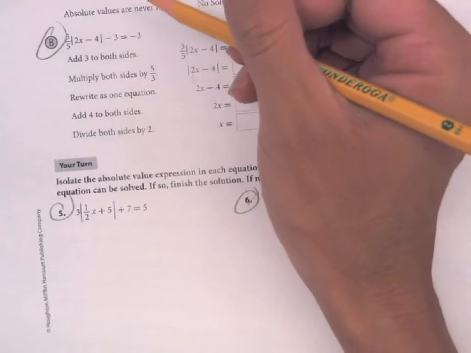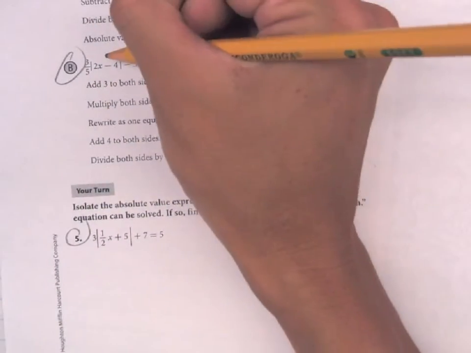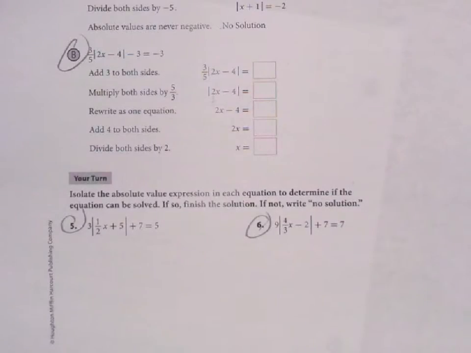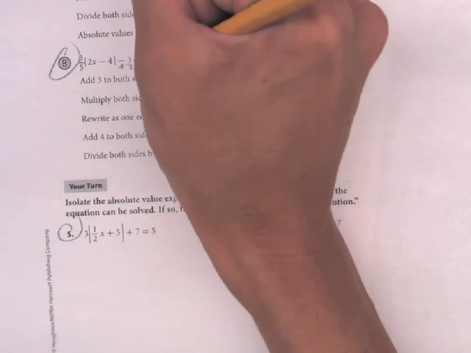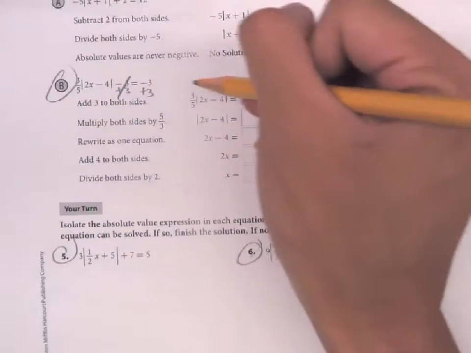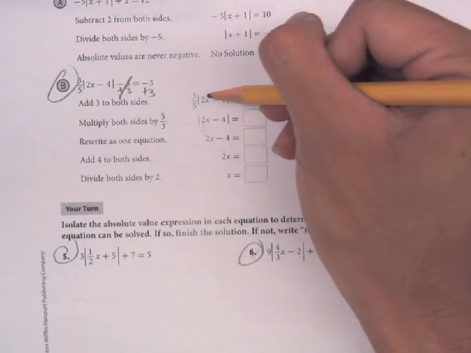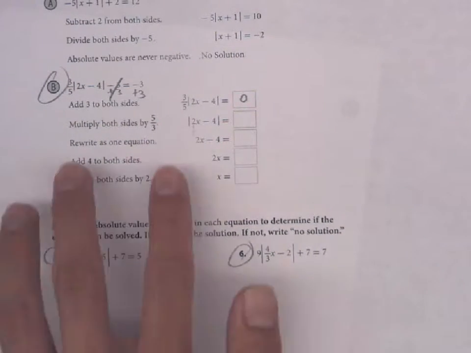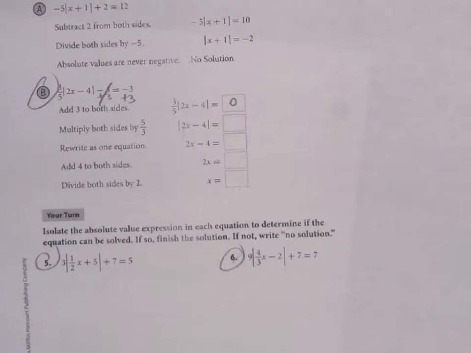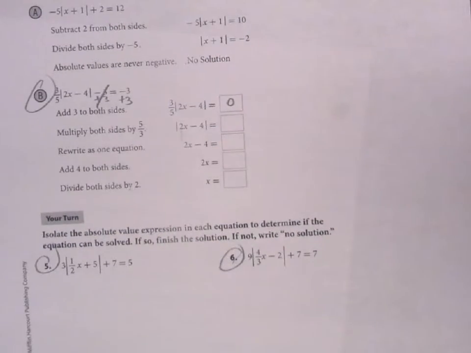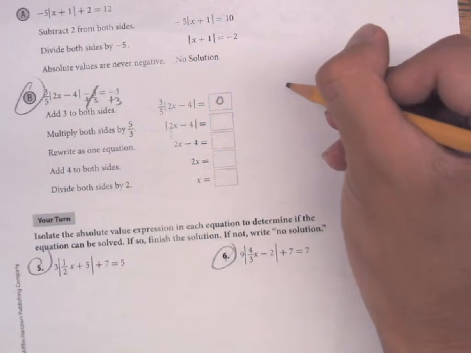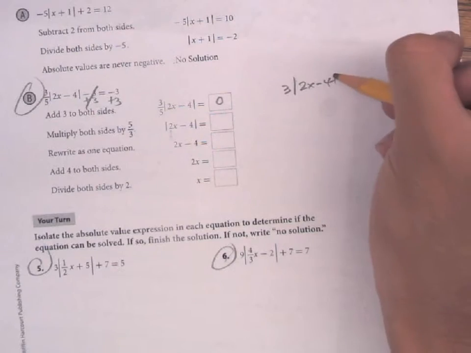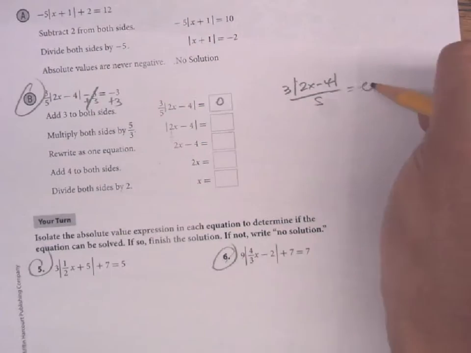So this, you want to add 3 to both sides. What's our goal? Isolate the absolute value expression. Just like that. Cancel. And this is going to be 3 over 5 multiplied by the absolute value of 2x minus 4 equals 0. Now this part, it says multiply both sides by 5/3. If you understand that, go ahead and do that. 0 times 5/3 is 0. If you guys don't like it that way, change it up. Just put 3 times the absolute value of 2x minus 4, over 5, equals 0.